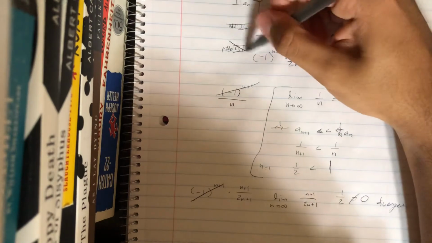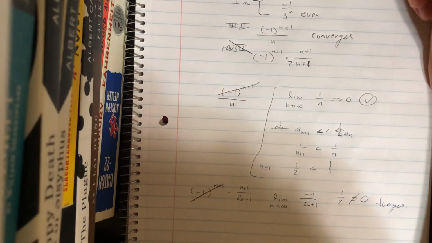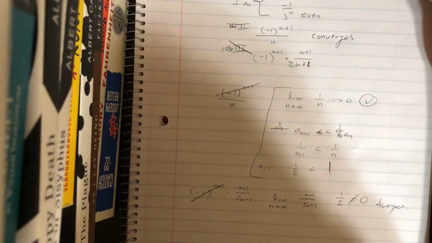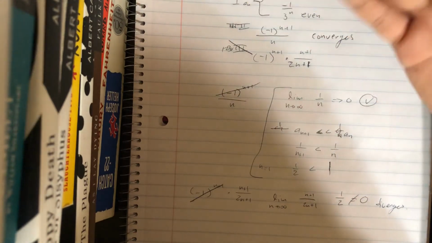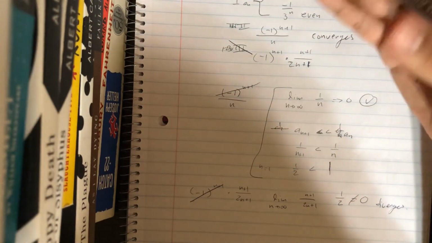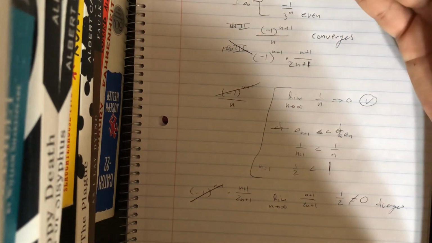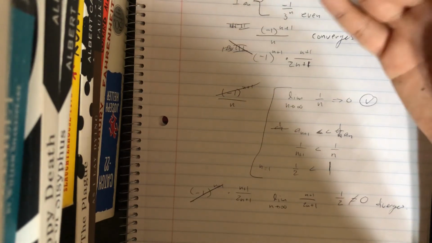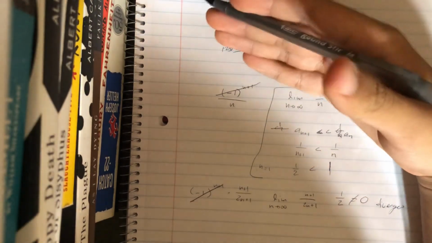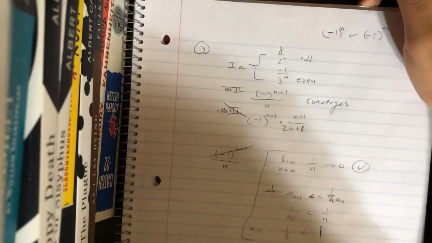So 3 is off the table. Knowing that 3 isn't an option only gets rid of C and E, and knowing that 2 is an answer only gets rid of A. So now we're going to look at number 1.